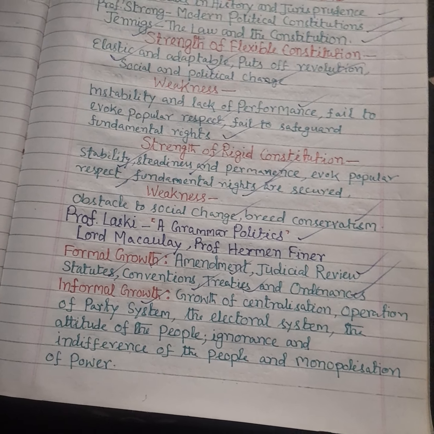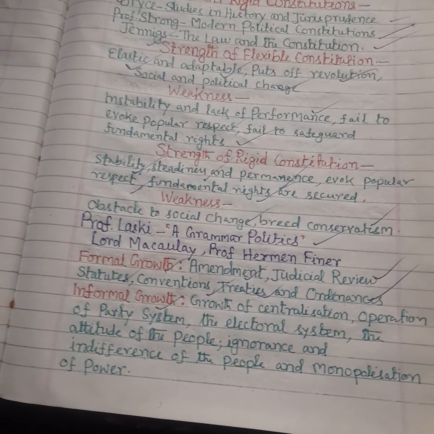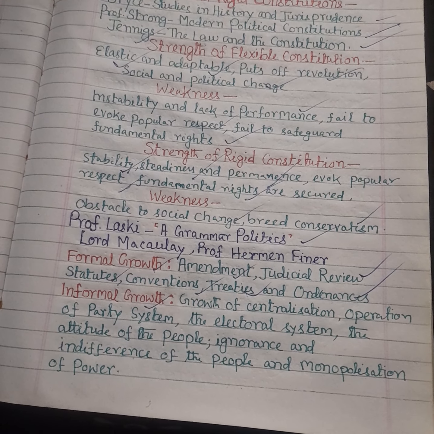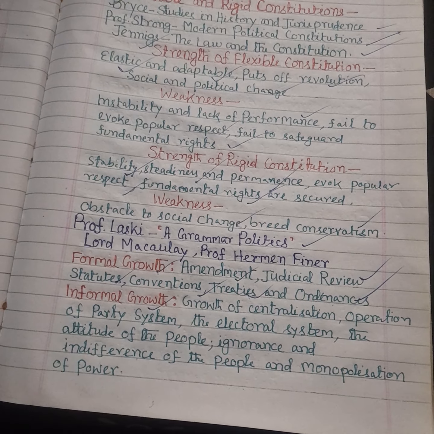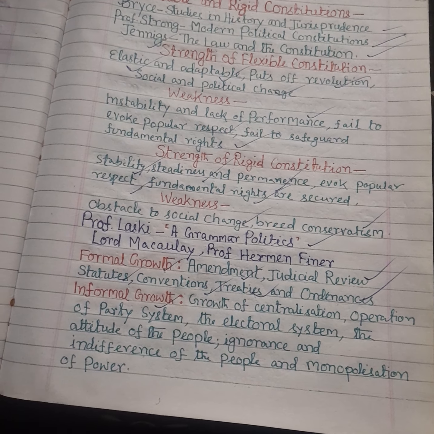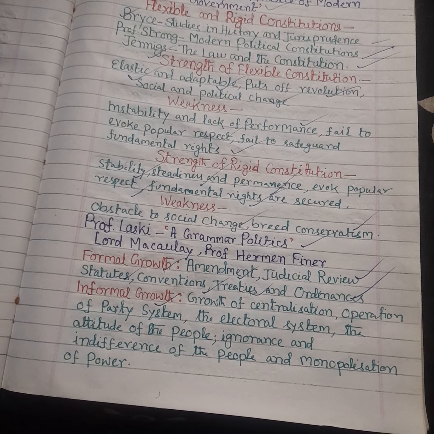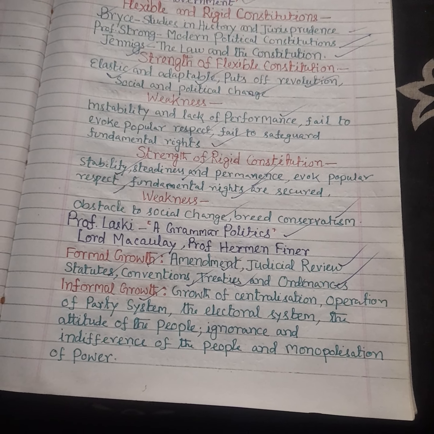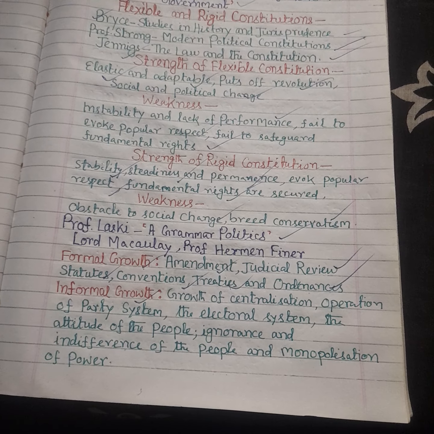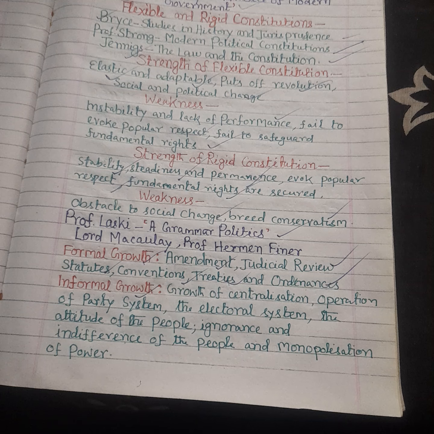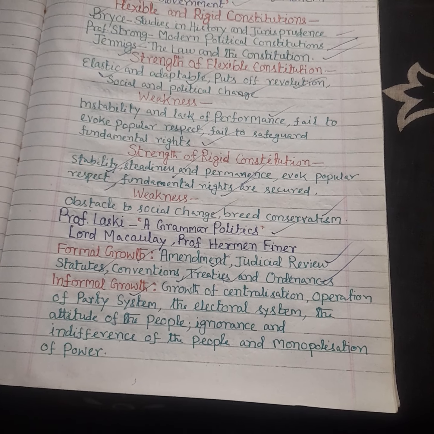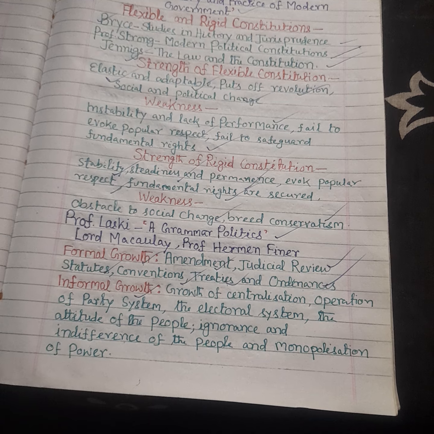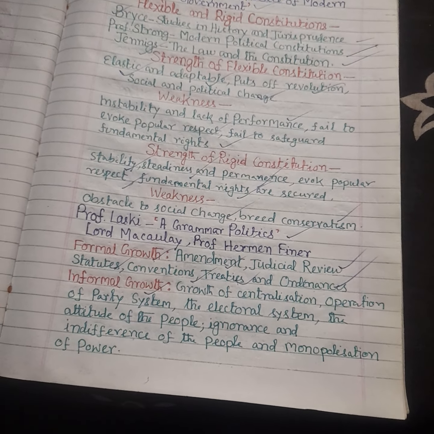So, treaties entered into by a government or by the union government, once ratified by the union legislature, become a part of the formal law of the land. So it becomes a part of the Constitution.